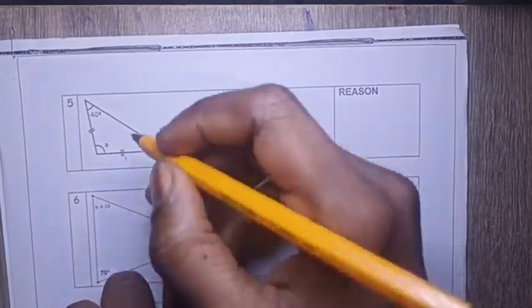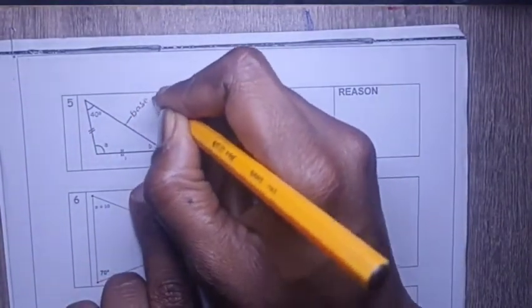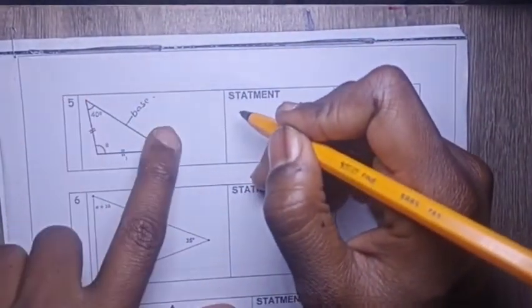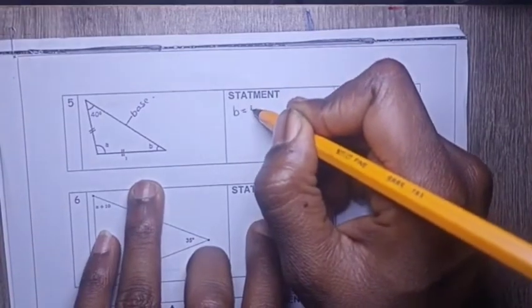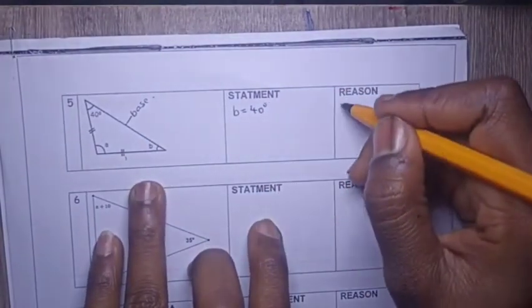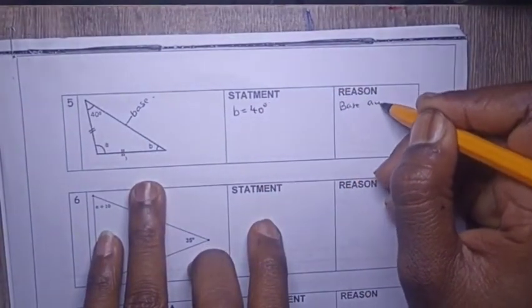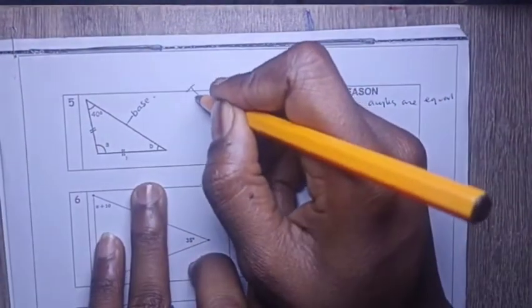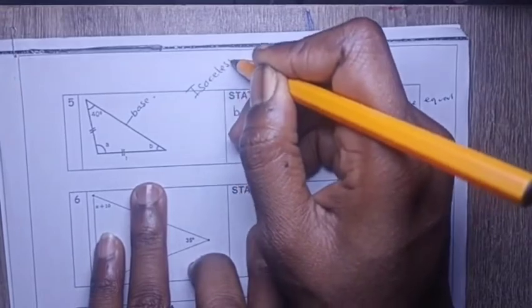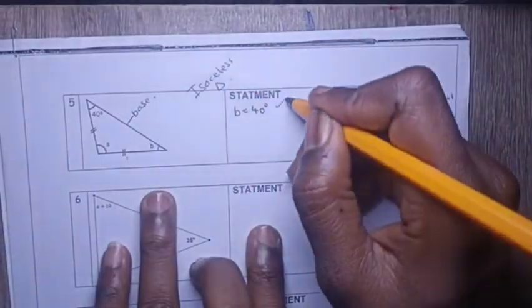So what will be the base? This side will be the base. Once we identify the base, the angles of the base are the same. So B equals 40 degrees because base angles are equal in an isosceles triangle. Sharp. We're done.